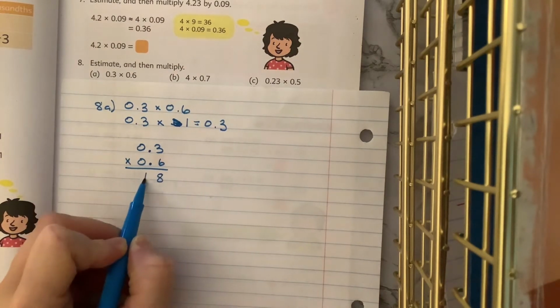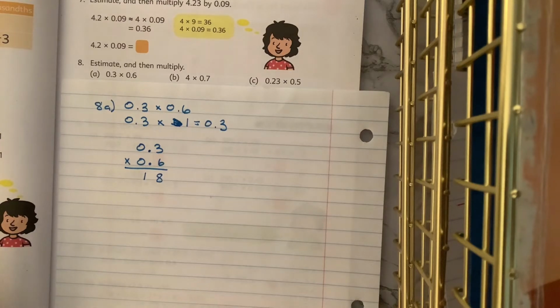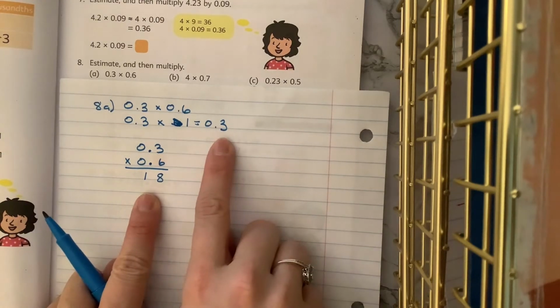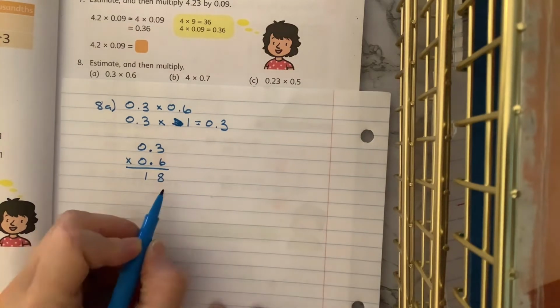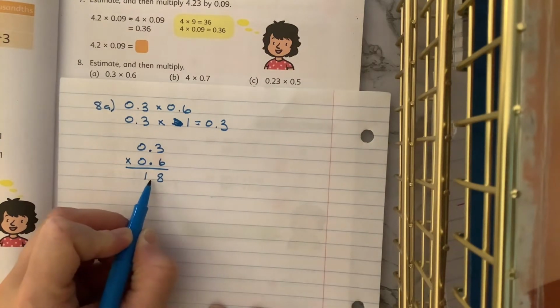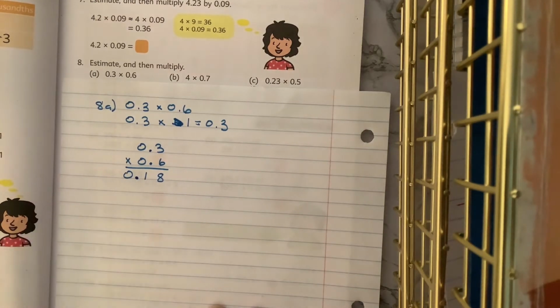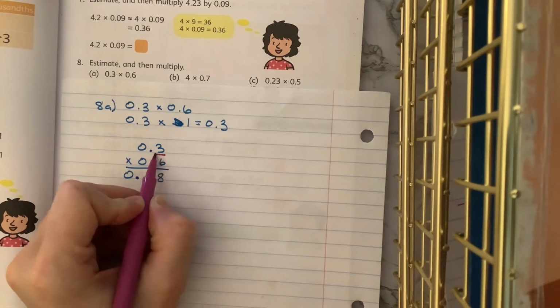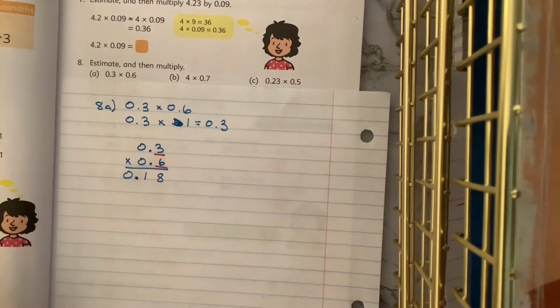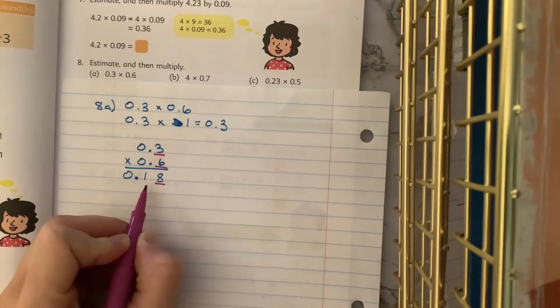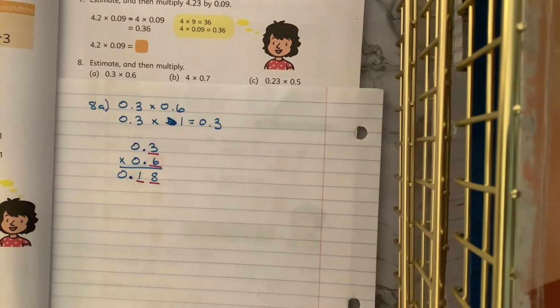6 times 3 is 18. Okay, so now looking at our estimate of 3/10, 18 is not a very close estimate. 1 and 8/10 is a closer estimate, but really 18/100 is going to be our closest estimate. 18/100 is closest to 3/10. And if we think about that rule that we talked about, we look at our problem: I see 1 decimal place, 2 decimal places. 1, 2. Okay, so our rule supports our estimate. So our exact answer is 18/100.